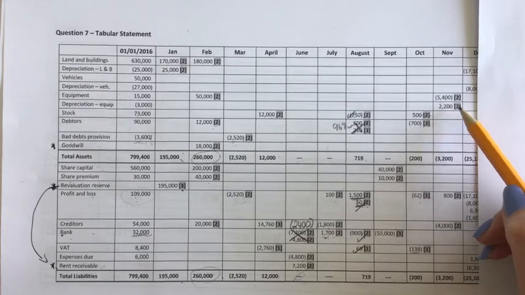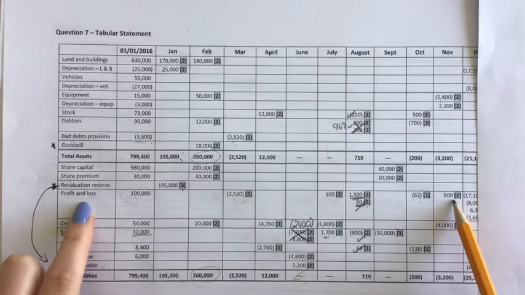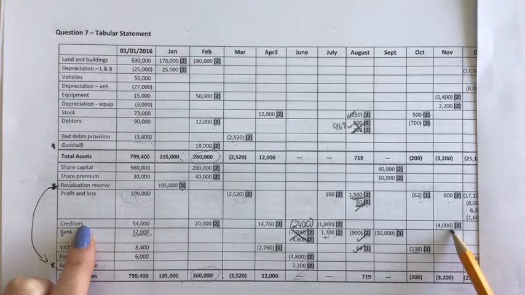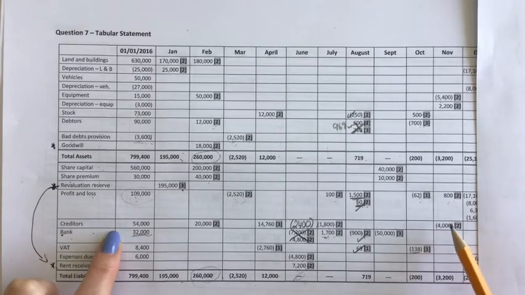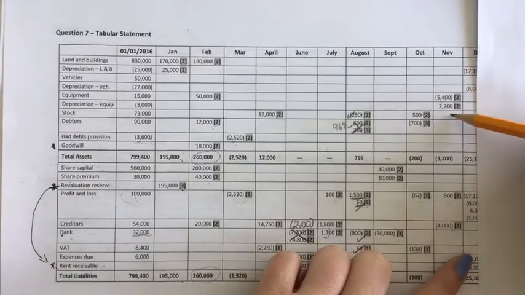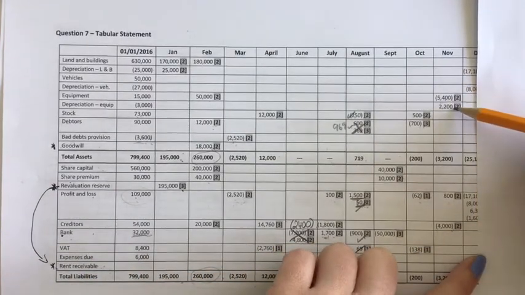Okay, then we were given a discount received of €800. That's going to increase my profit and loss. That's why I'm adding that 800 into profit and loss. And also, we owed this person €4,000. We no longer owe them €4,000. So I'm reducing the creditors by 4,000. Okay, so in total up here, I have a minus 5,400 plus 2,200 leaves me at minus 3,200.